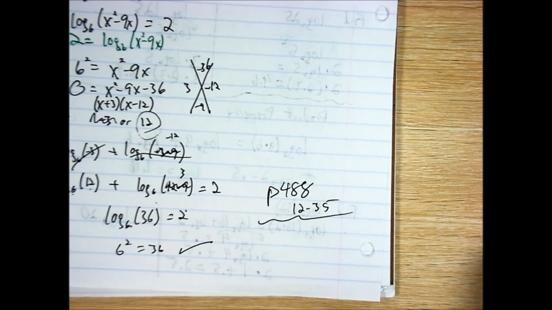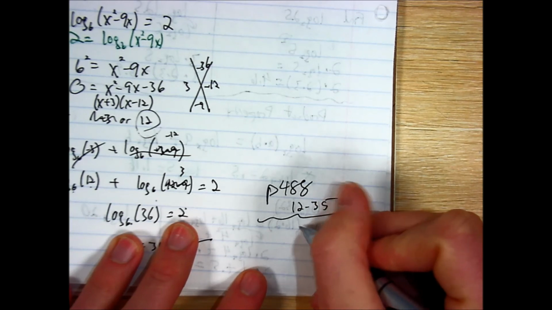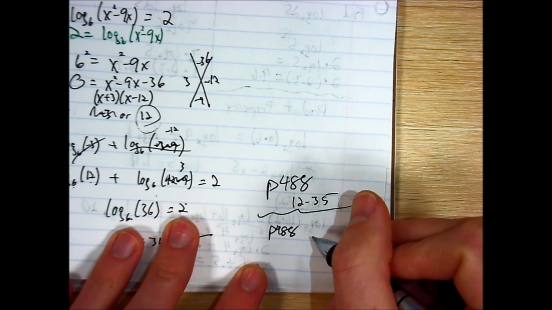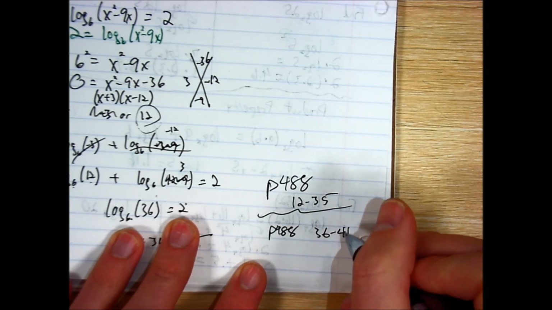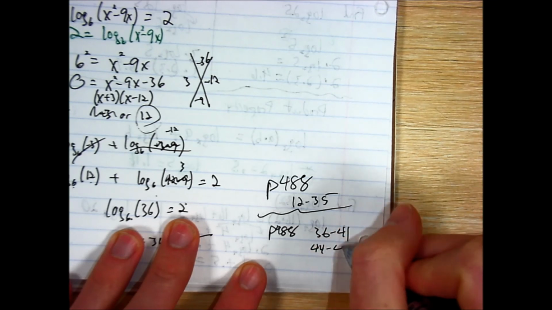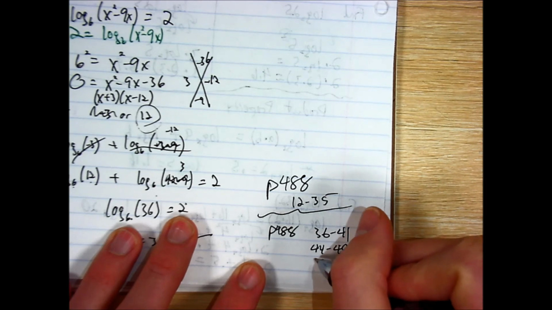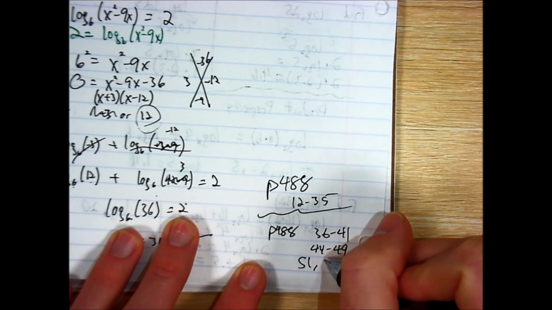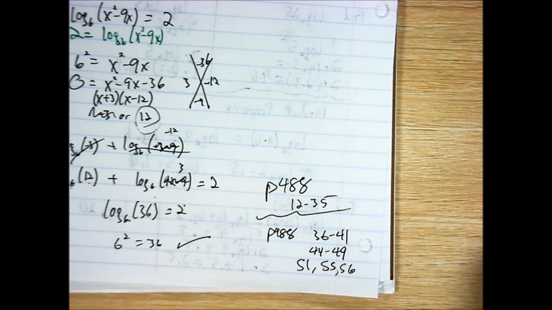We got little sections here. It still ends up being about the same, but there's just little groupings of them. Okay, page 488. Alright, we got 36 through 41, 44 through 49. Then we have 3 true-false ones that are about the properties that we had here. 51, 55, and 56.